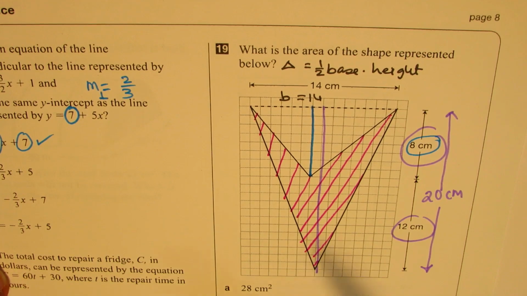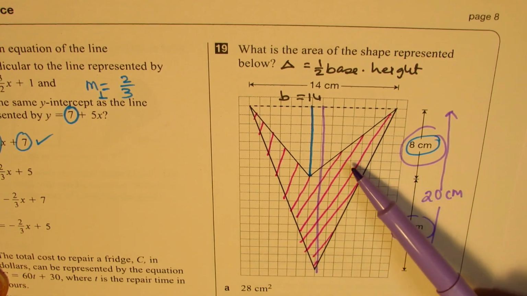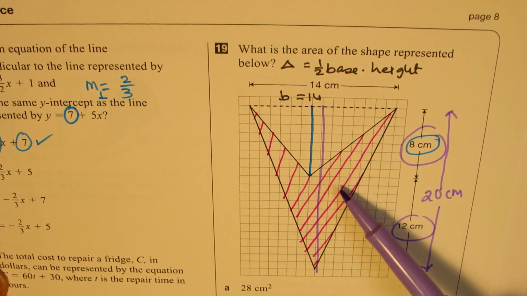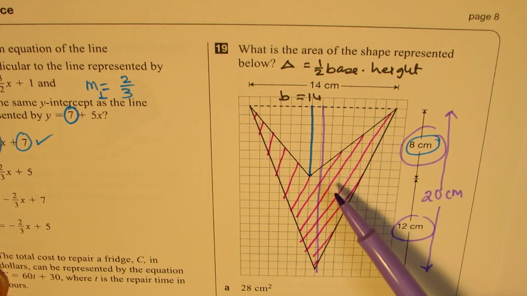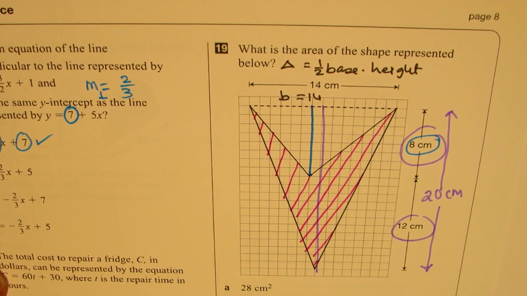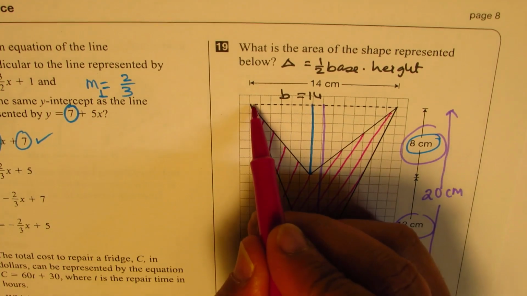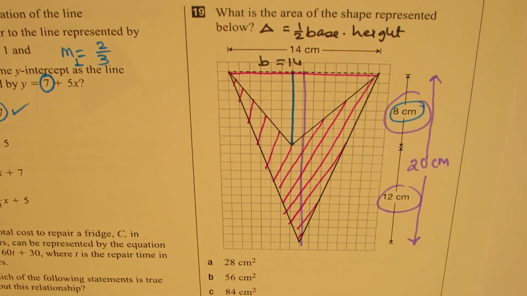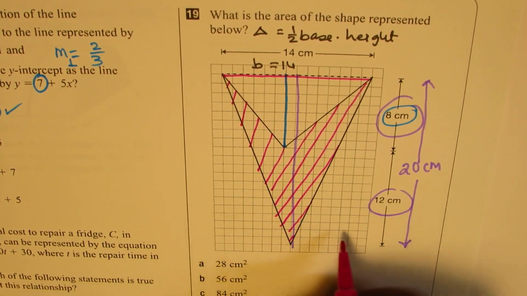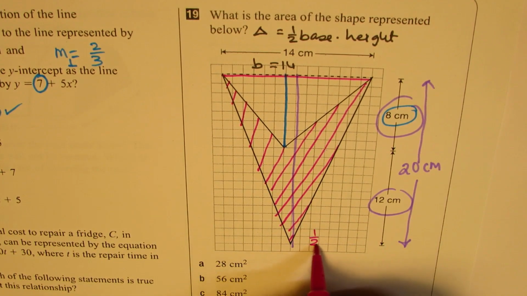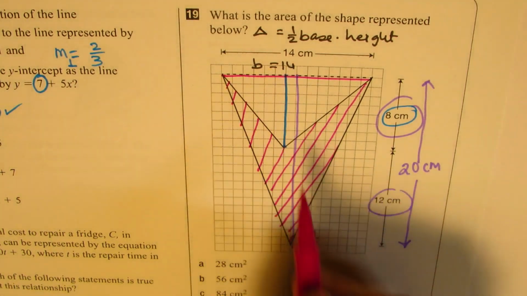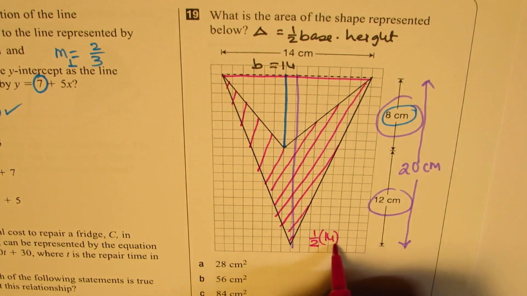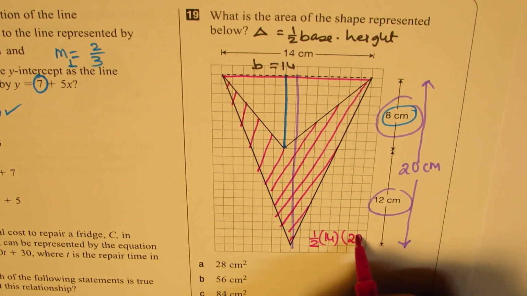Now, we need to find area of this shaded portion. So we can take away area of one triangle from the other, right? So what we get here is area of the big triangle, let's say this one, will be how much? Let's do the calculations on the side here. So big triangle will be half of base is 14 times 20.